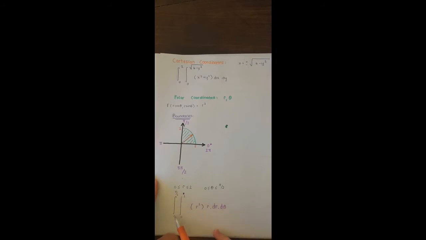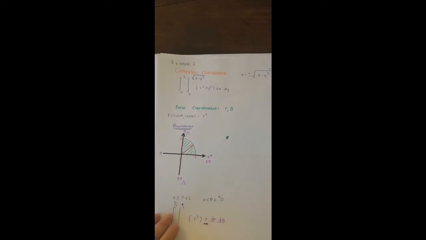You have theta going from 0 to pi over 2 and r from 0 to 2. Your height function is r squared. Now something very important to remember is your integrating factor. When you go to polar coordinates, you always have this integrating factor of r, which you have to include in your integral. So you multiply it into the r squared.